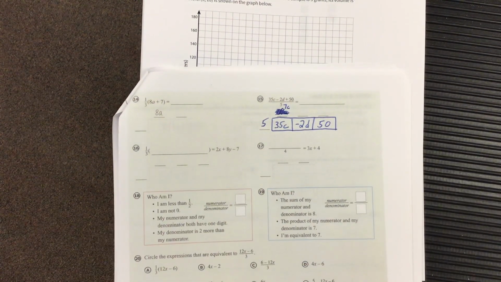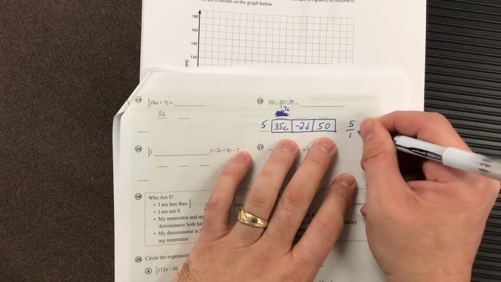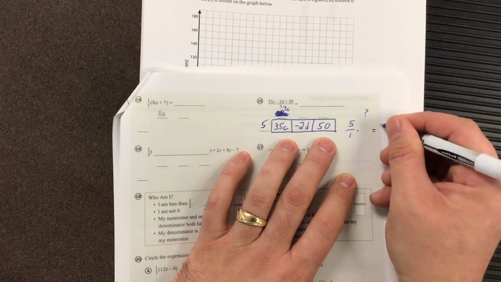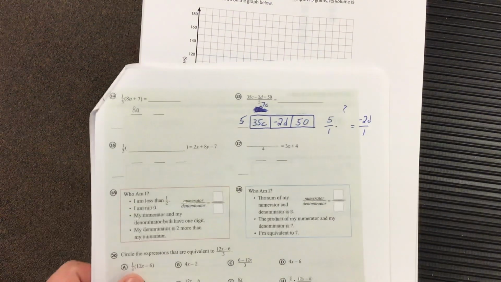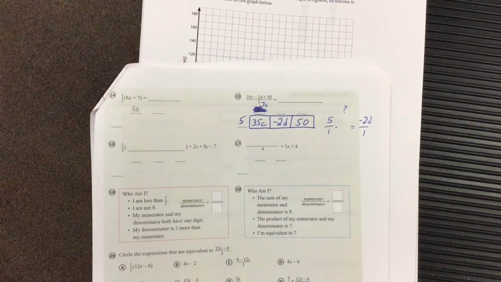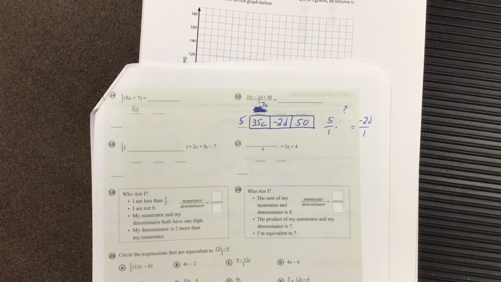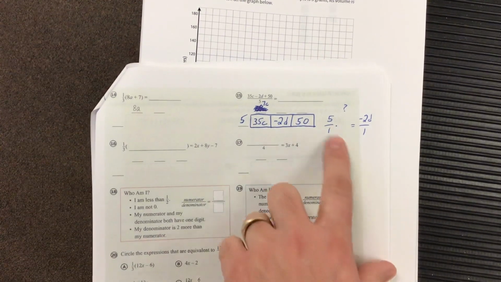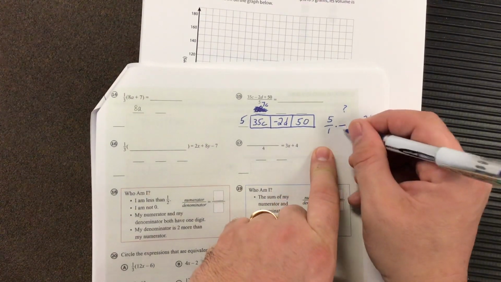Next one's a little trickier. 5 times what gives me negative 2D? Notice this 5 is gone over here, right? So where does a 5 have to go to cancel out?